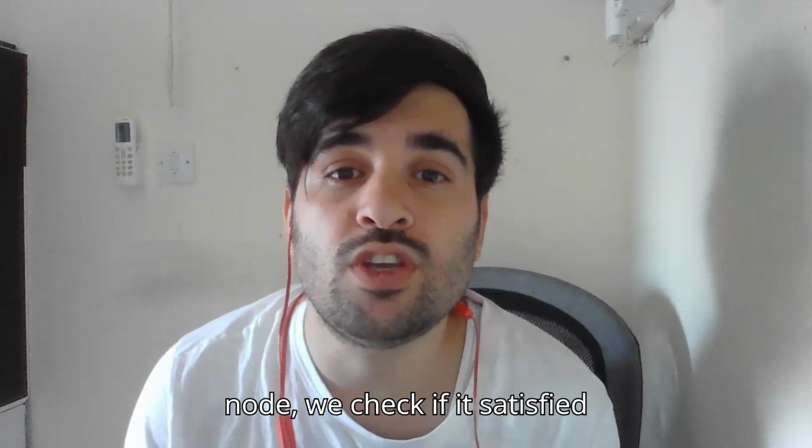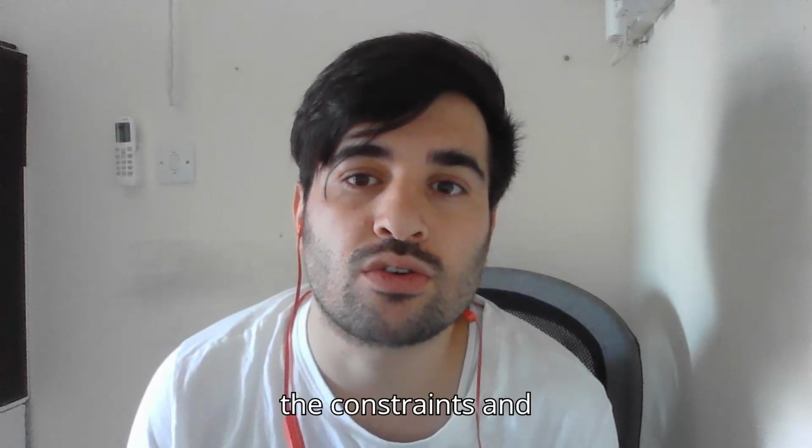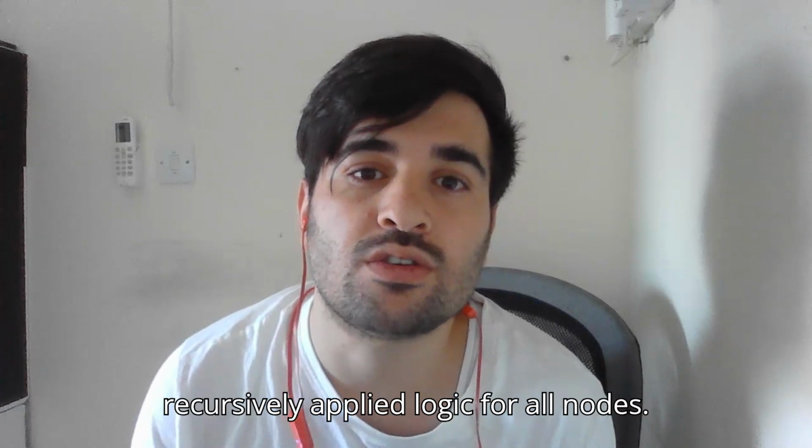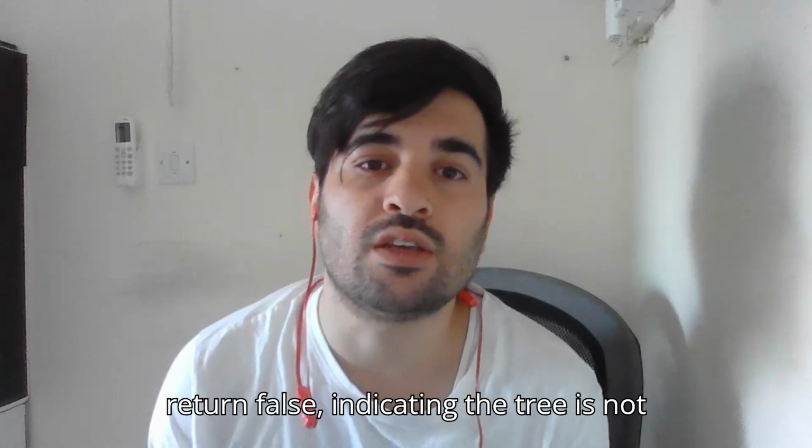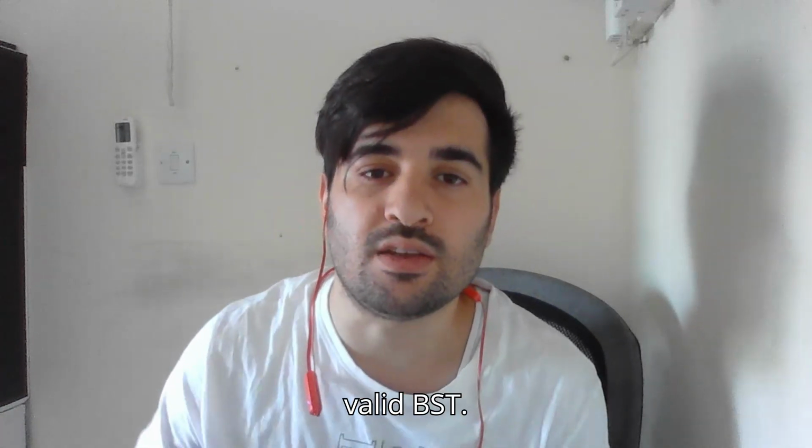At each node, we check if it satisfies the constraints and recursively apply the logic for all nodes. If any node breaks the rule, we return false, indicating the tree is not a valid BST.